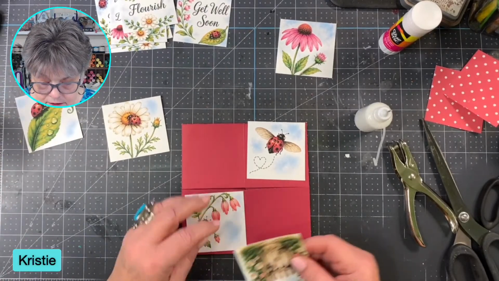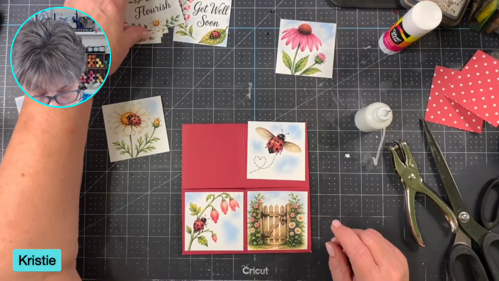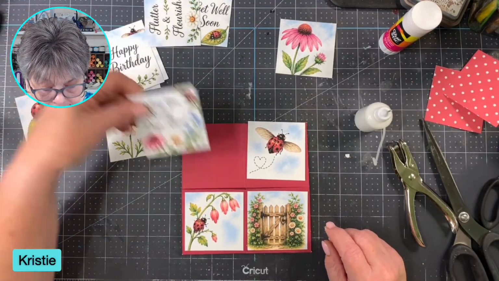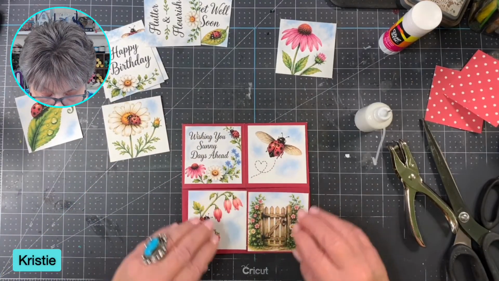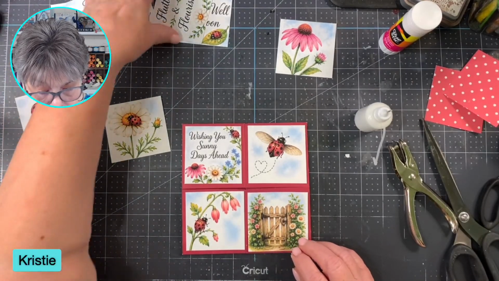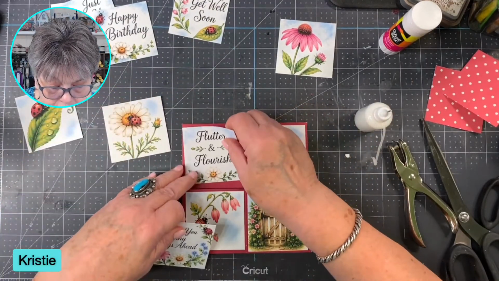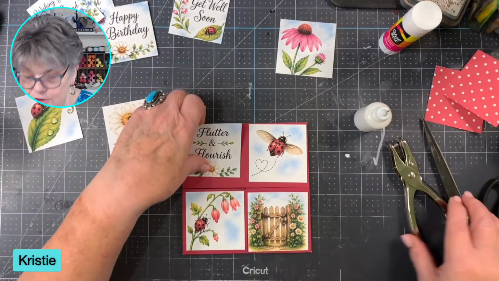Let's see. Here's a little garden gate. That's kind of cute. And maybe I'll just add in another little phrase. There's enough that you could put a little phrase on everything too if you wanted to. I like wishing you sunny days ahead. Maybe I should put this in honor of our event. How about that? Let's do that.